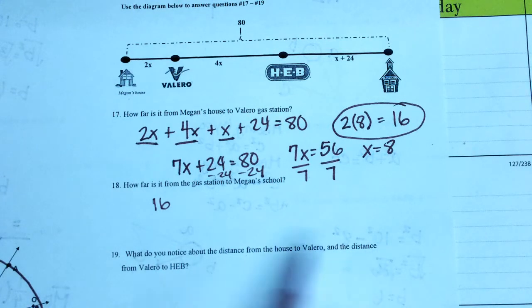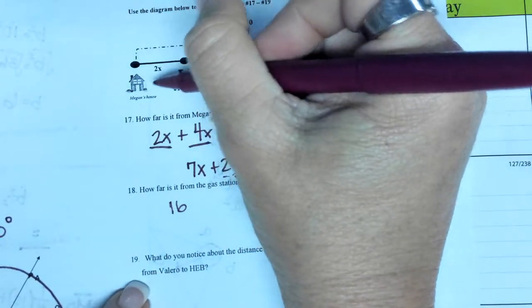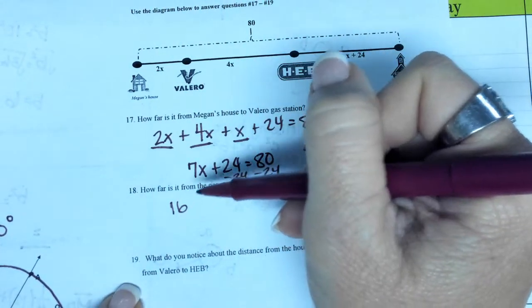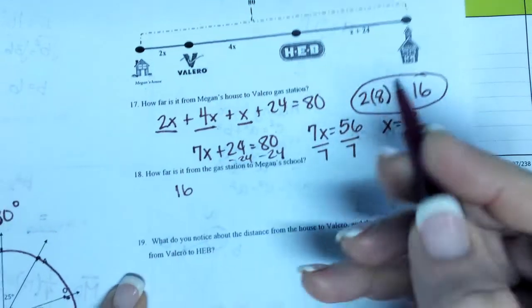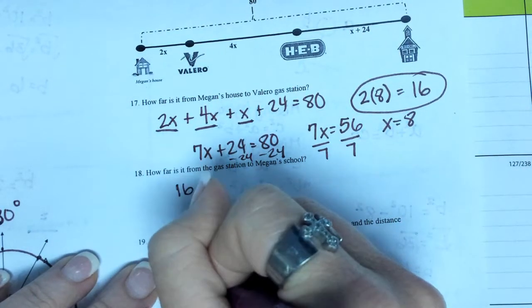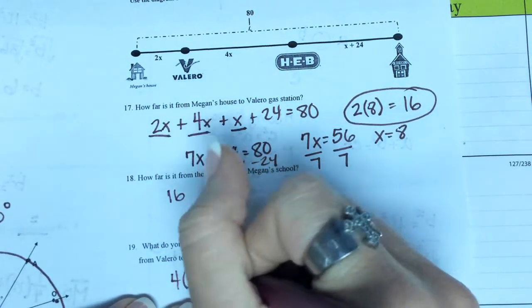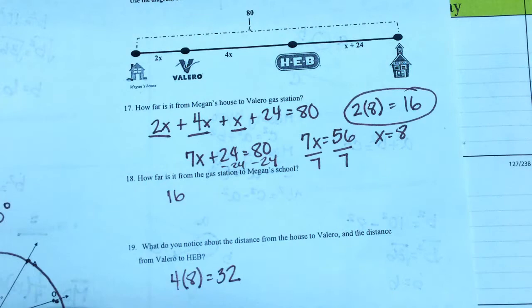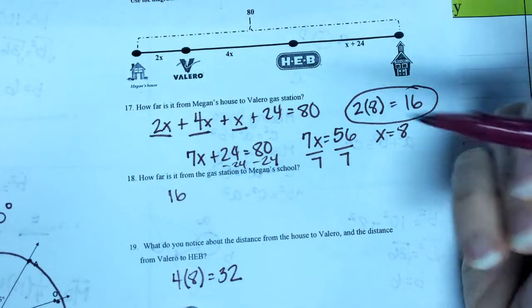Anyway, number 19 says, what do you notice about the distance from the house to Valero and the distance from Valero to HEB? So we know that from the house to Valero is 16. But now let's figure out what it is from Valero to HEB. That's going to be 4 times the 8, which equals 32. So one of them is 16, and the other one is 32.